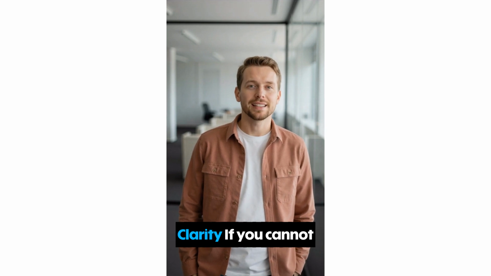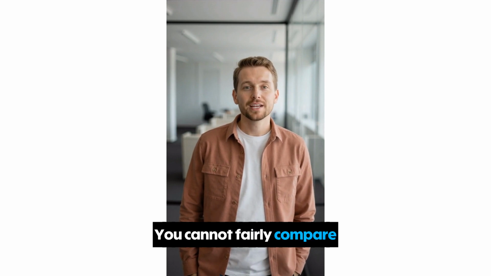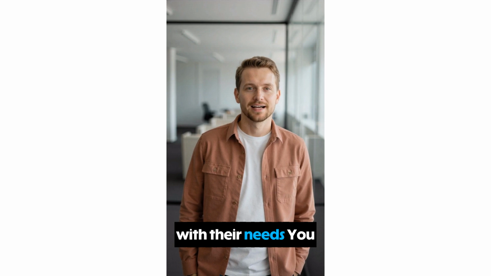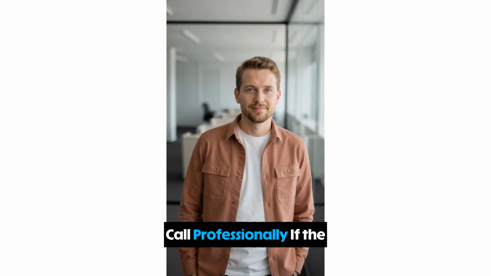5. When you cannot get clarity. If you cannot clearly determine the benefits of their group plan, you cannot fairly compare options, and you cannot verify whether an MAPD aligns with their needs, you should not move them into an individual plan. This becomes a walk-away scenario.